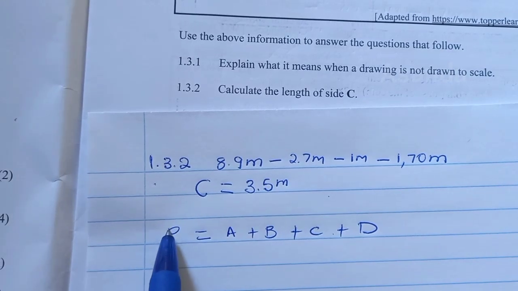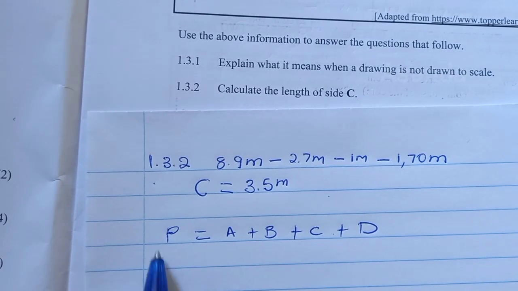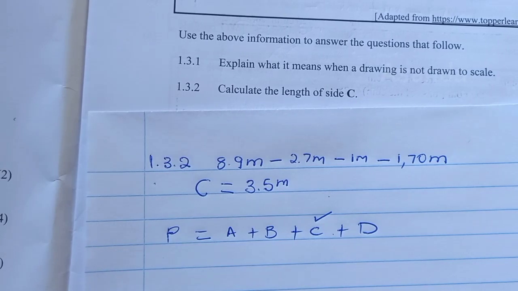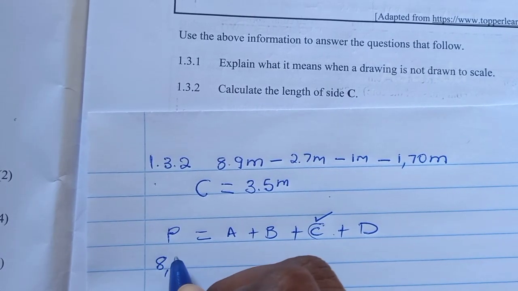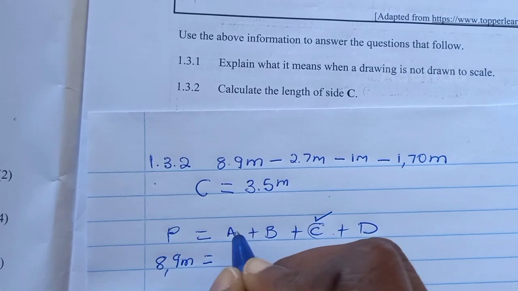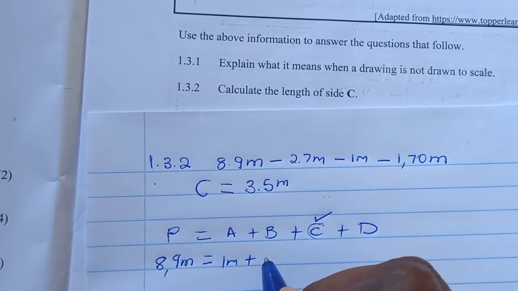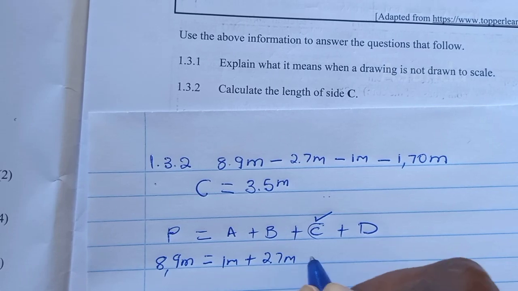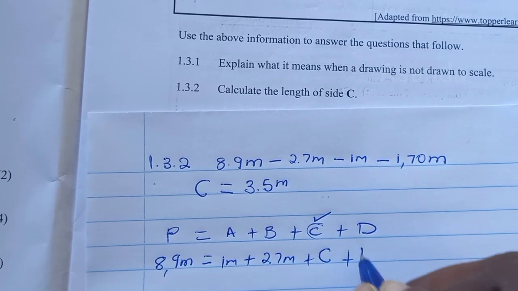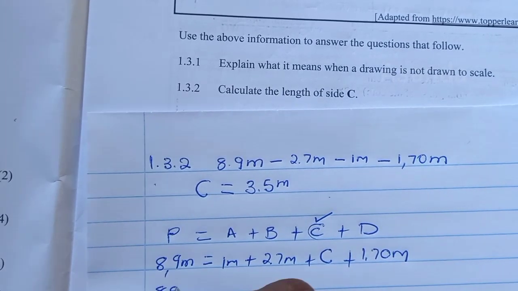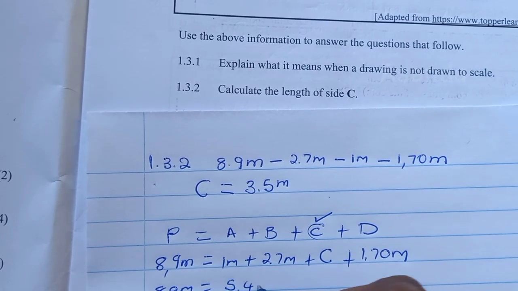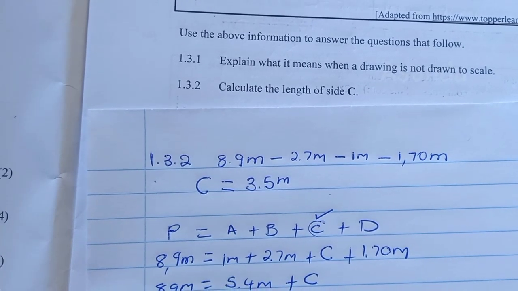So I have the perimeter. That's not the unknown. Let me identify the unknown. The unknown is C, right? So don't put anything there. And then I'm going to say 8.9 meters is equal to what? A, 1 meter, plus B, which is 2.7 meters, plus C, plus D, which is 1.70 meters. And 8.9 meters is equal to 5.4 meters plus C. Remember, C is still there.